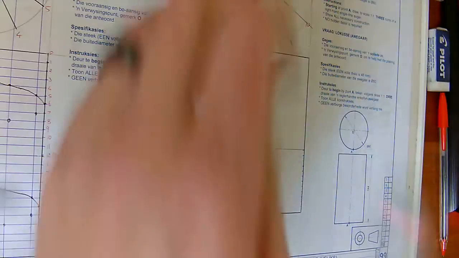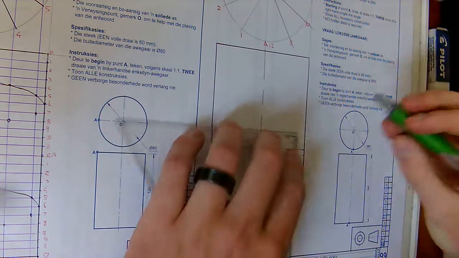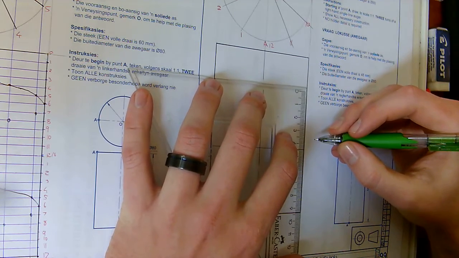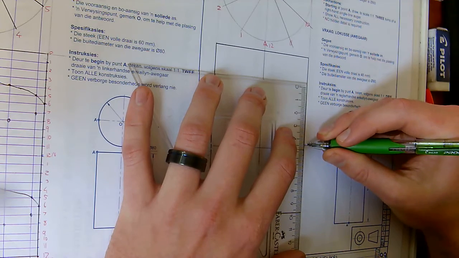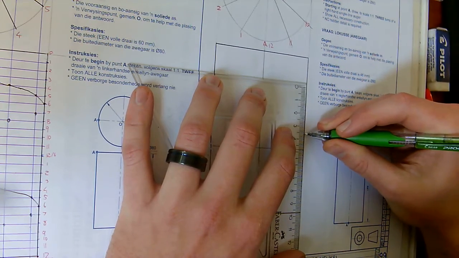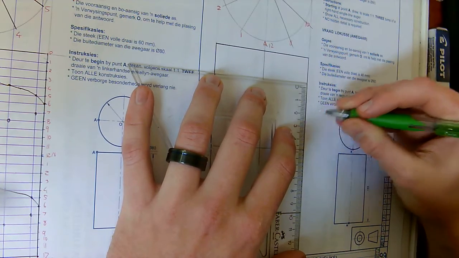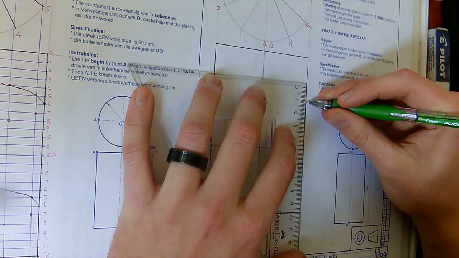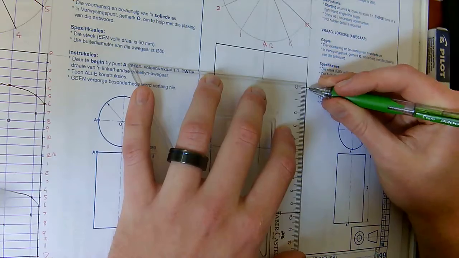Okay, so I'm just busy dividing this front view 3 times into 12 parts of 4 millimeters each. 28, 20, 16, 12, 8, 4, 0.